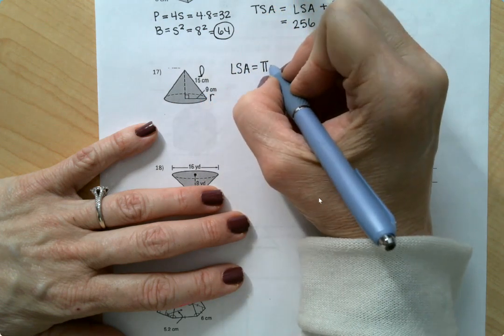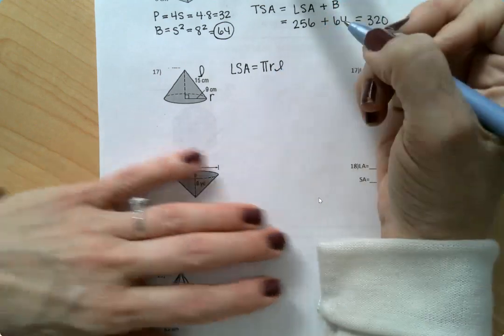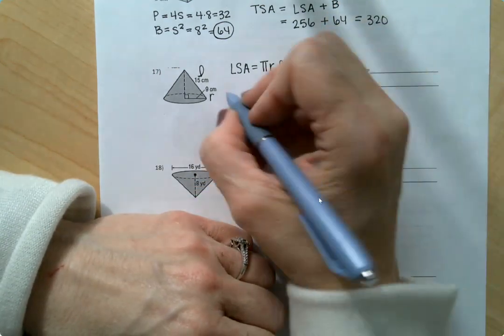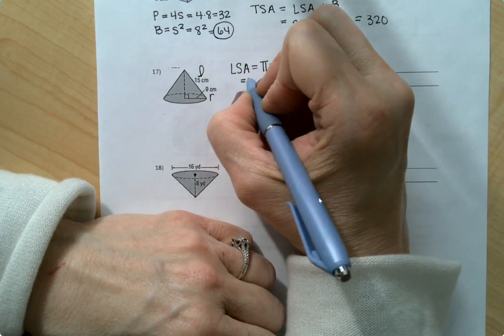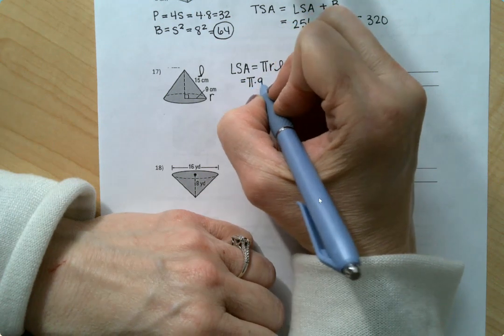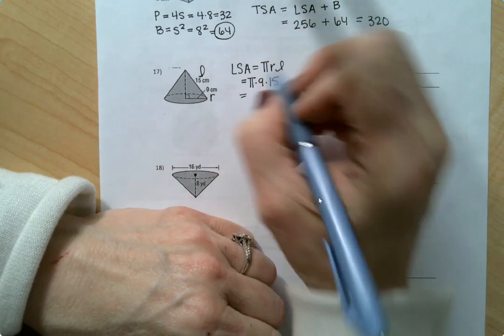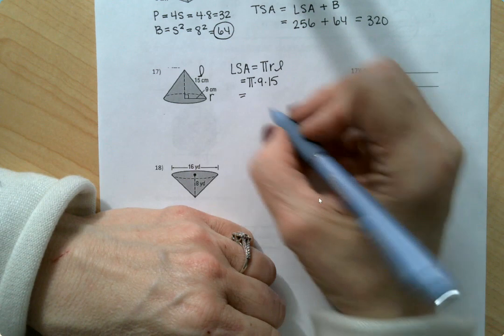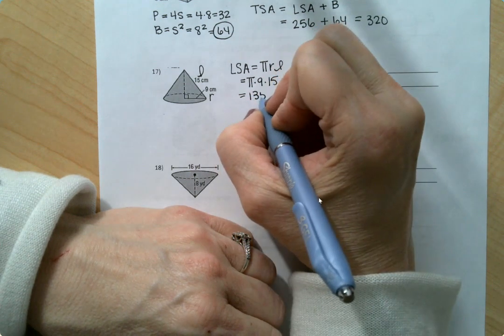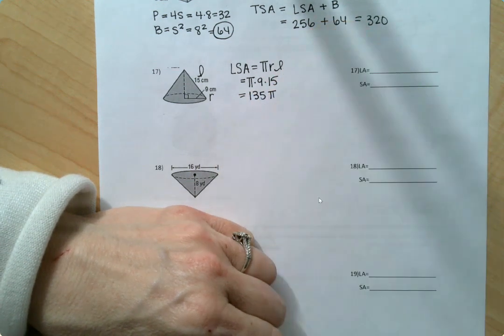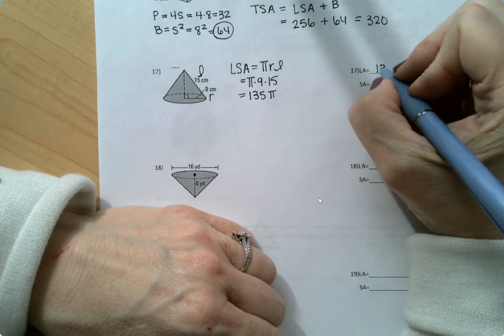The lateral surface area is pi times radius times slant height. So we have pi times 9 times 15, and we get 135 pi. That is our lateral surface area.